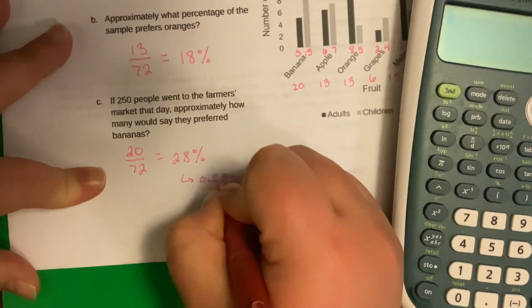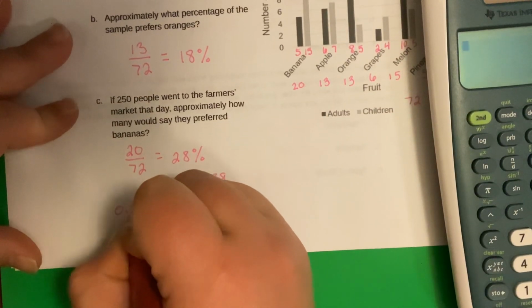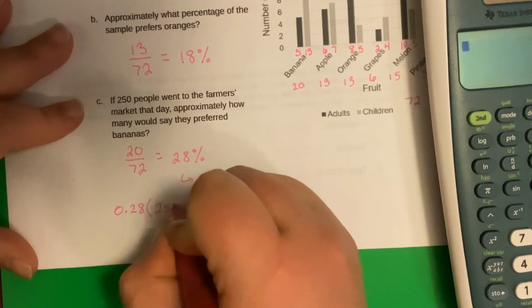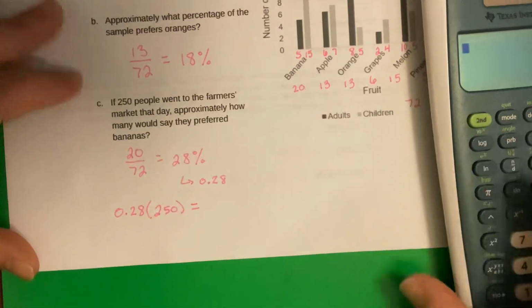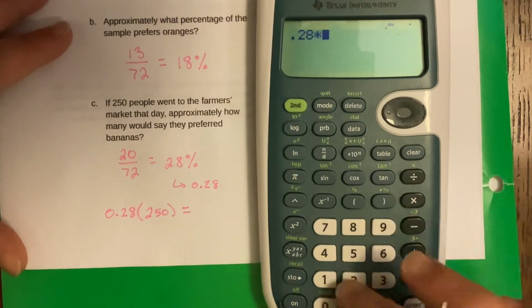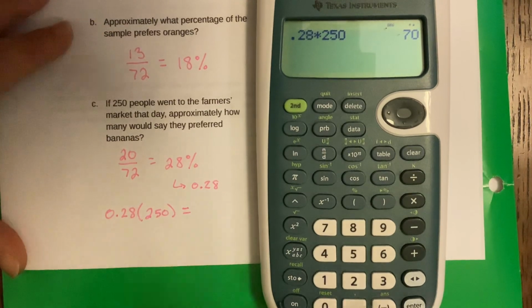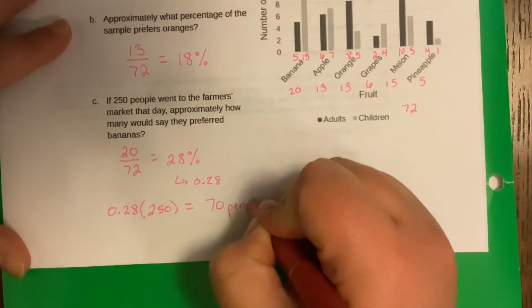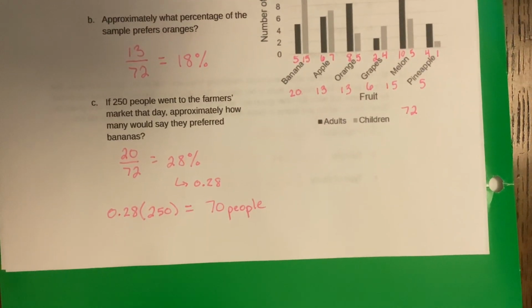We're going to need that. So we're going to do 0.28 times the number of people that were at the farmer's market, which was 250, to figure out approximately how many people would say bananas. And that is 70 people. So 70 people. So we can use these percentages from our samples to figure out how many people, in this case, would say that their favorite fruit is bananas. And you could do the same thing for any of the fruits that are available here. Okay? All right, so let's try another.